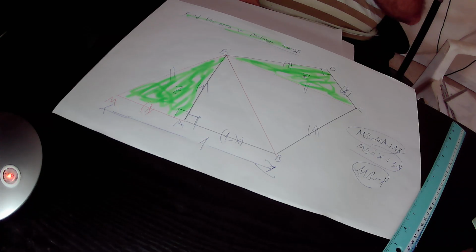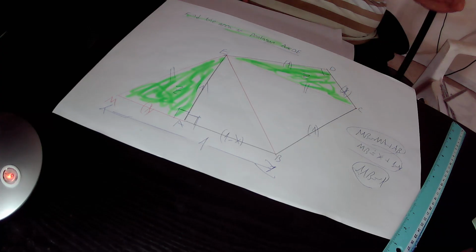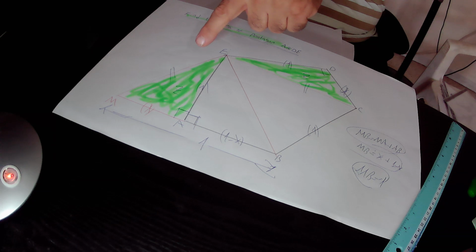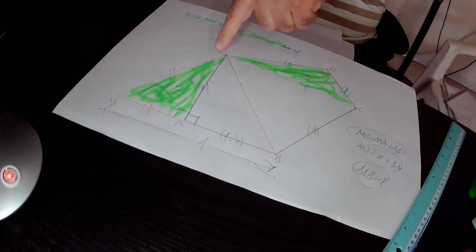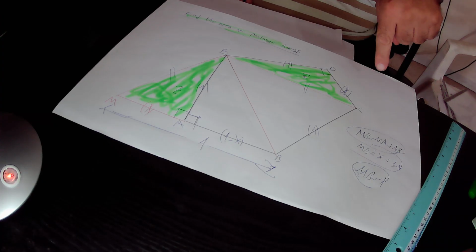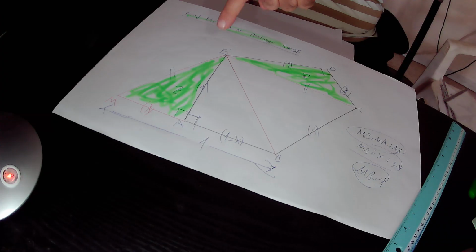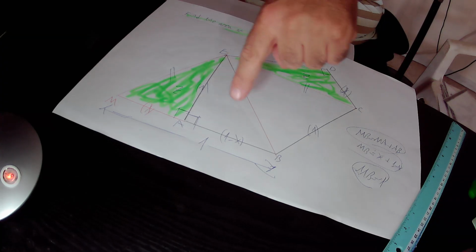We know that the area of this quadrilateral EMBC is also equal to the area of this triangle EMA, plus the area of this quadrilateral EABC. So write it down. And again, the area of this big quadrilateral EMBC in total is equal to the area of the green triangle EMA plus the area of this quadrilateral EABC.